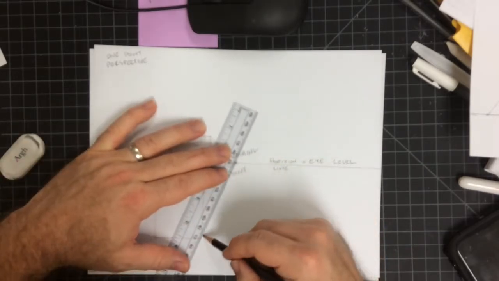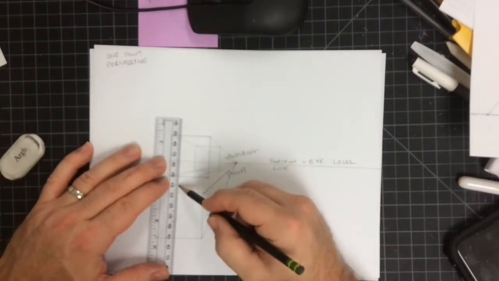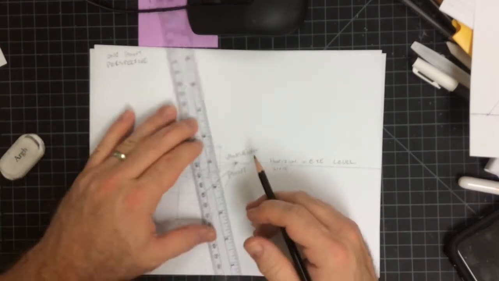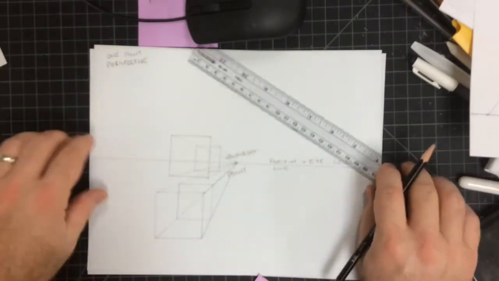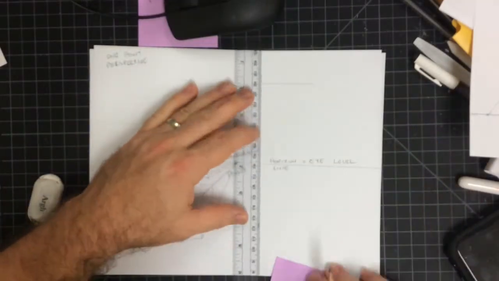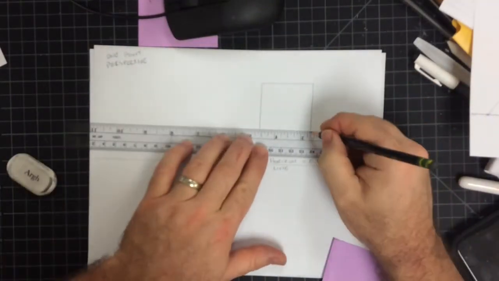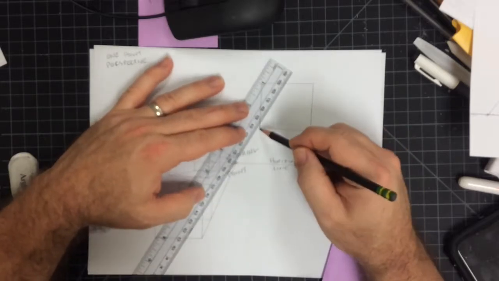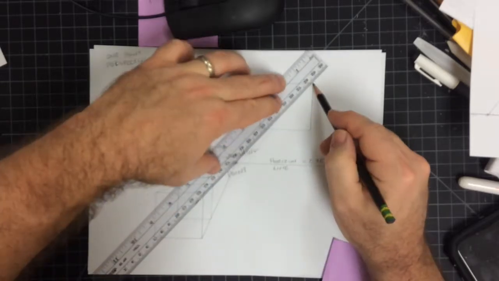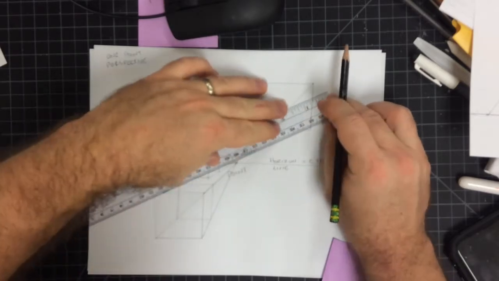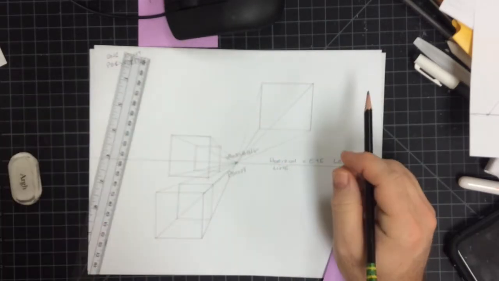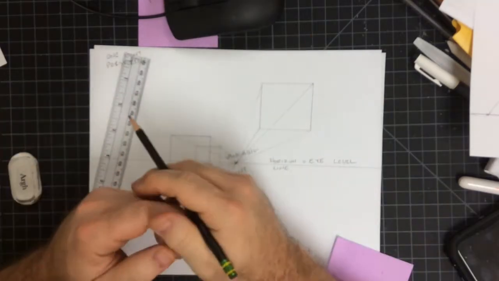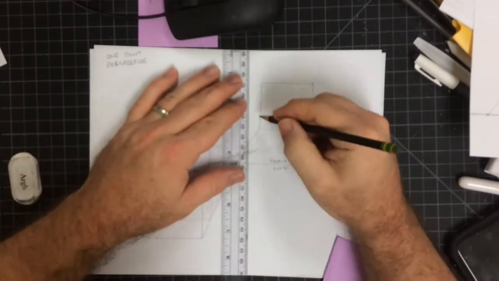The horizontal lines are parallel to the top and bottom of the page, and the vertical lines are parallel to the sides of the page. In 1-point perspective, that's the way all these drawings are. This particular object is above eye level.